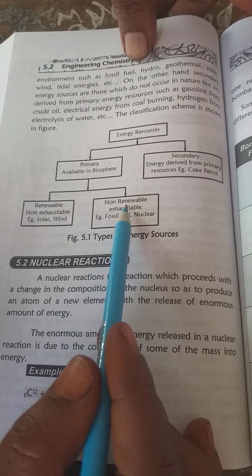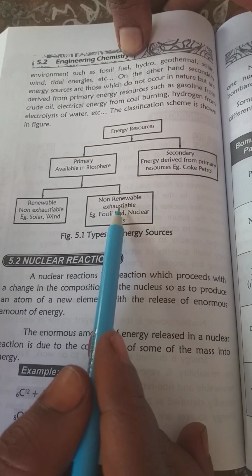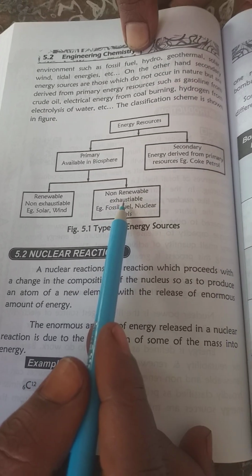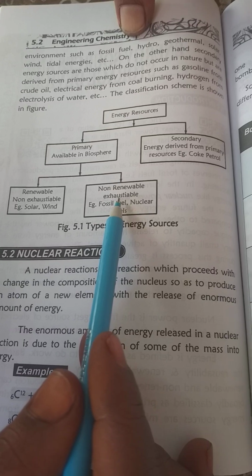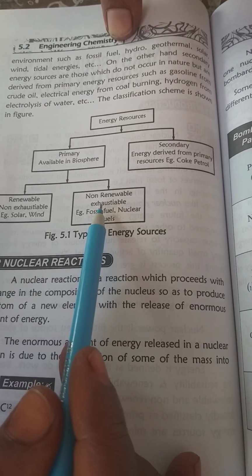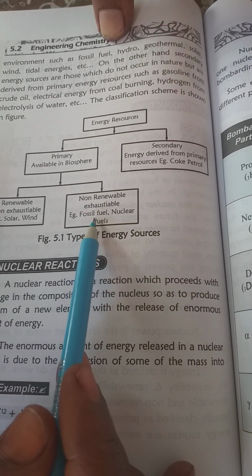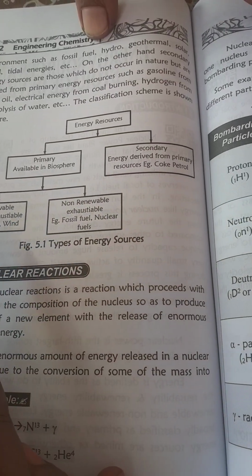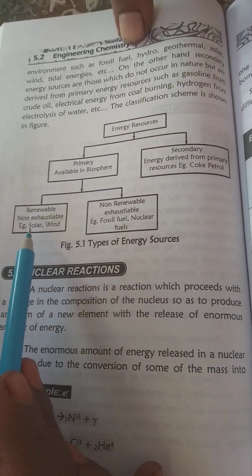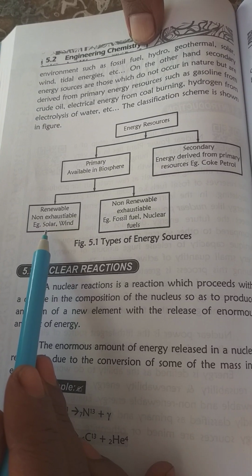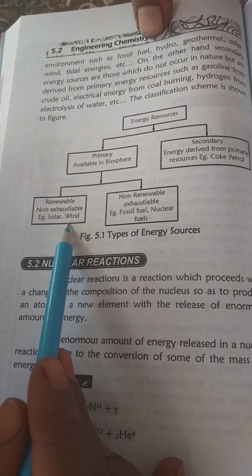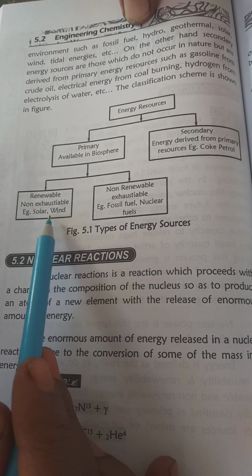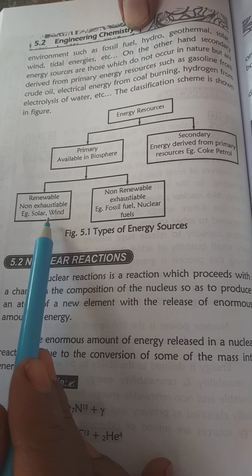And non-renewable energy resources are said to be exhaustible because such resources cannot be regenerated in a short span of time. The resources which come under non-renewable energy resources are fossils and nuclear fuels, which are available under the earth crust. Renewable energy resources examples are solar, wind, hydro, geothermal, tidal energy resources.